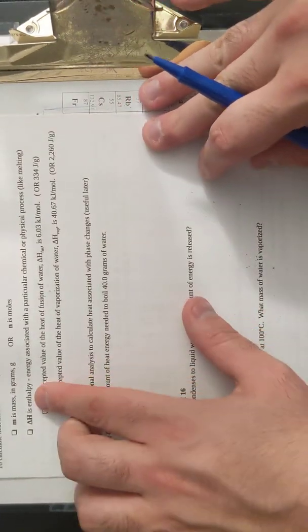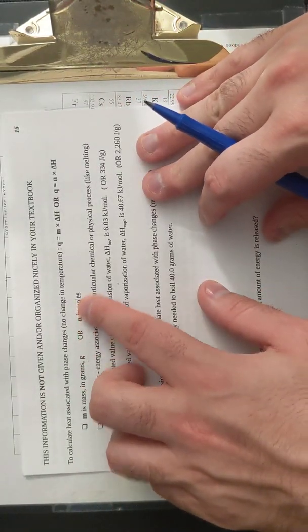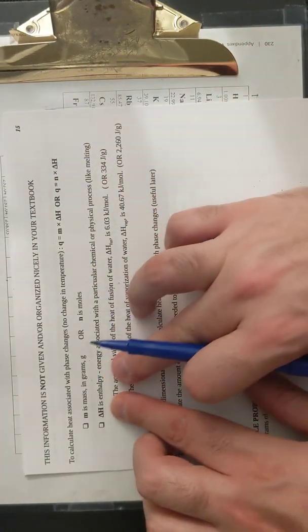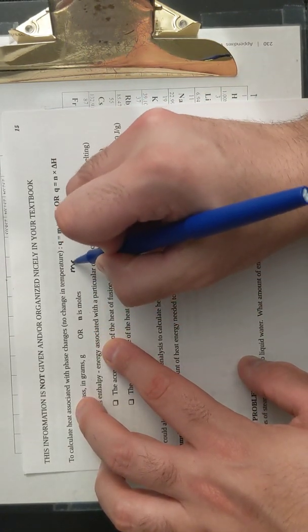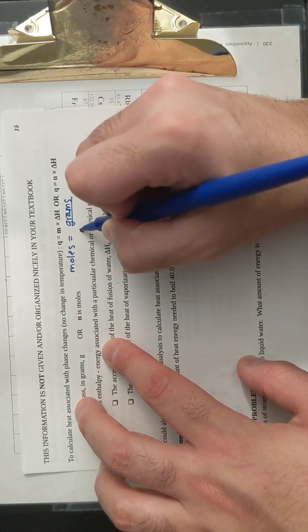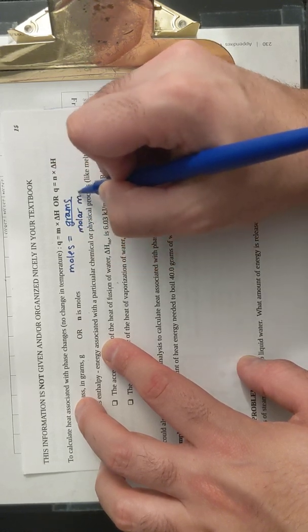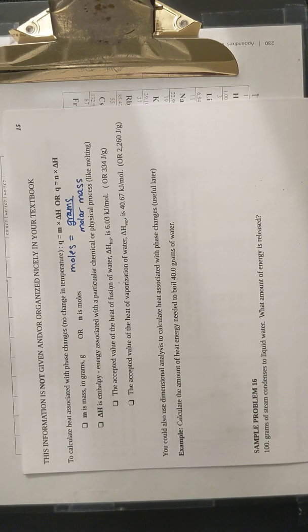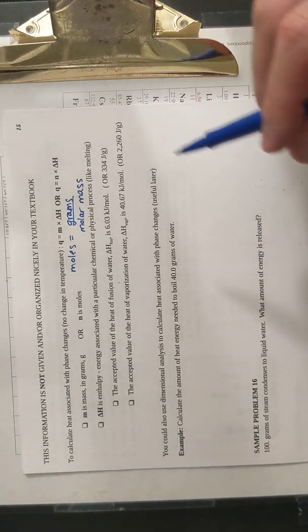All right, to calculate the heat associated with the phase change, we could use Q equals m delta H or Q equals n delta H. m is the mass in grams, or n is moles, where moles is grams divided by molar mass. Okay, and delta H is the enthalpy energy associated with a particular chemical or physical process like melting.